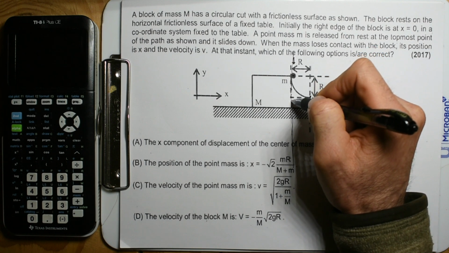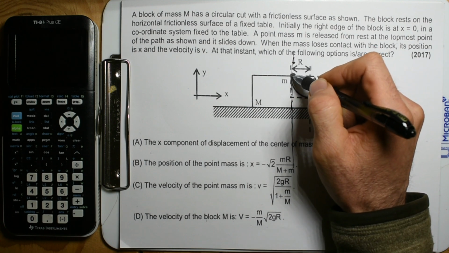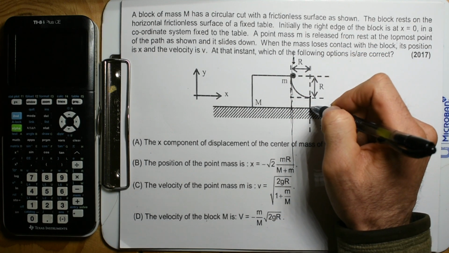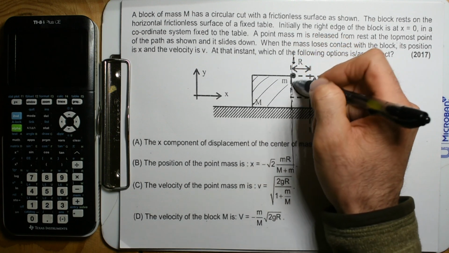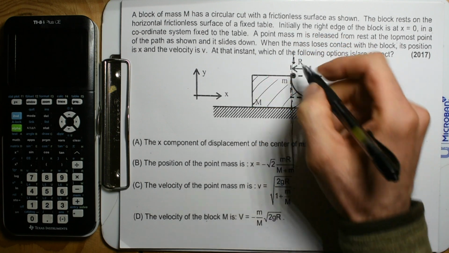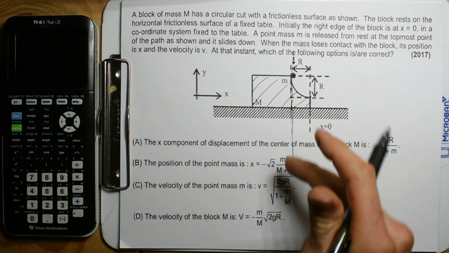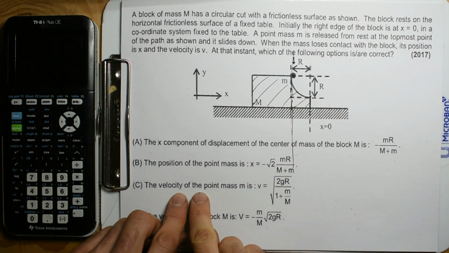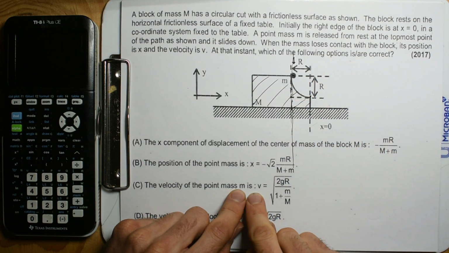Yeah, I don't know either. I'll have to think about that. Just the fact that this is a three-dimensional object and this is a point mass, that's tripping me up. All right, so C, it says the velocity of the point mass.